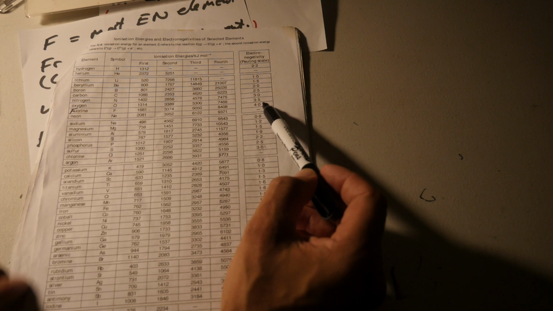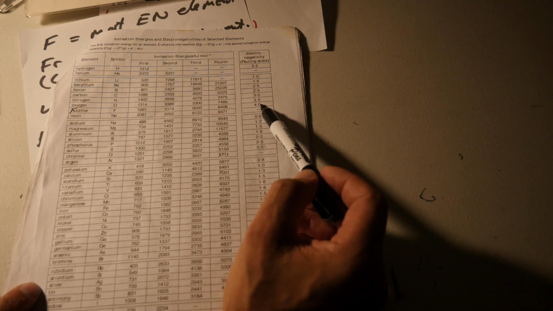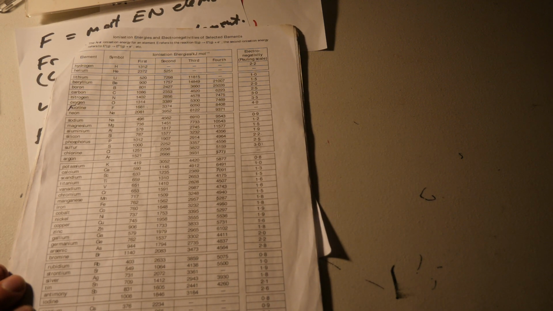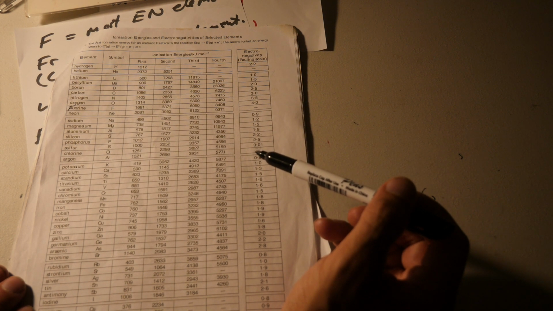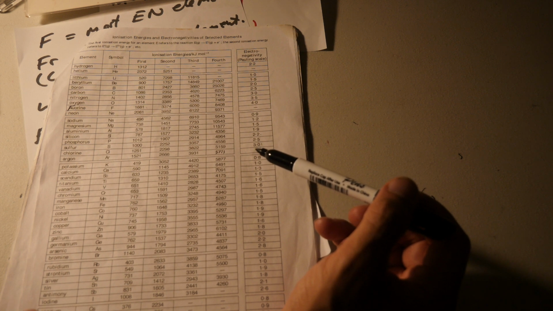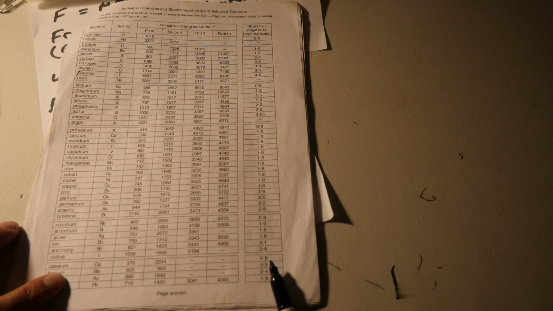Whereas cesium, somewhere near rubidium, has a value of 0.8.